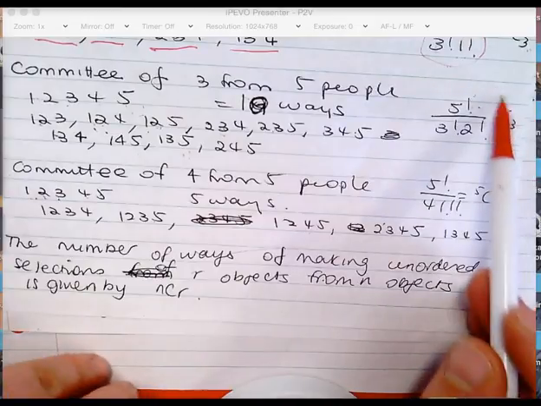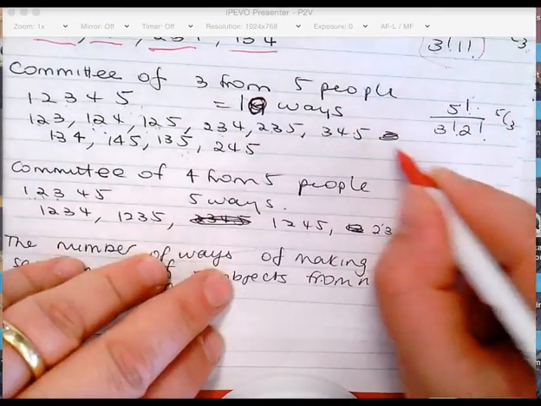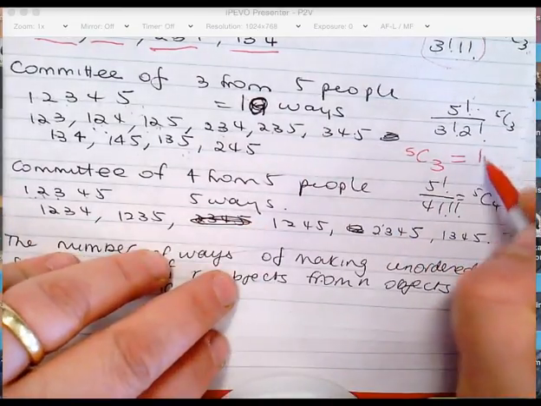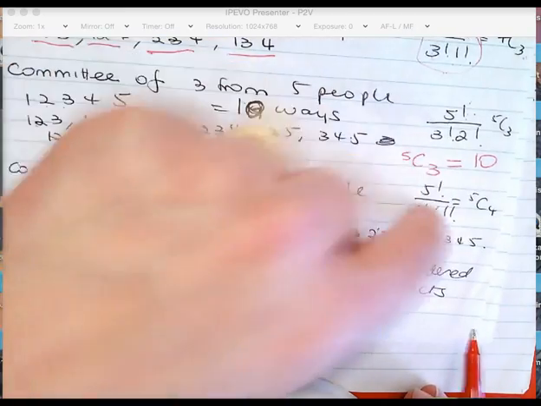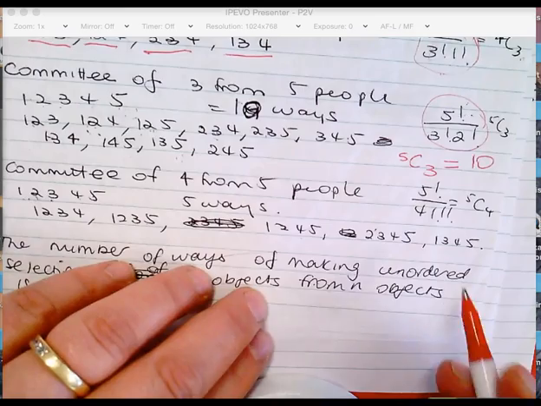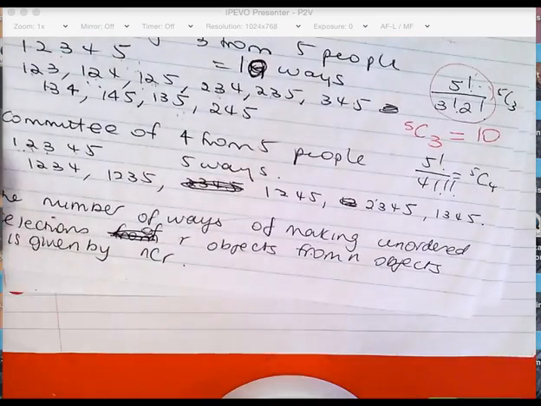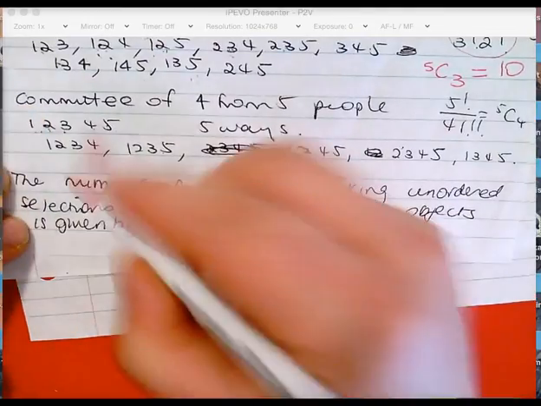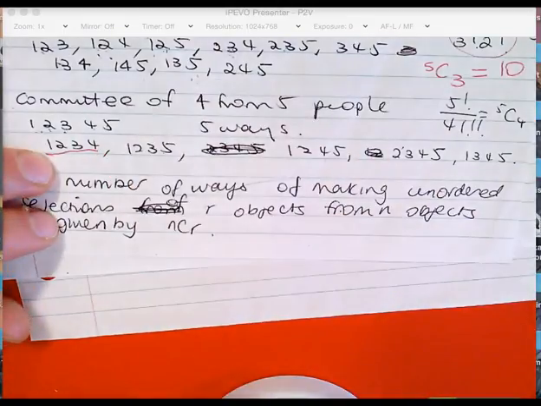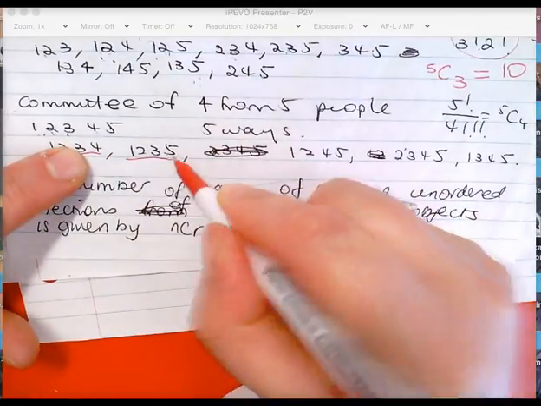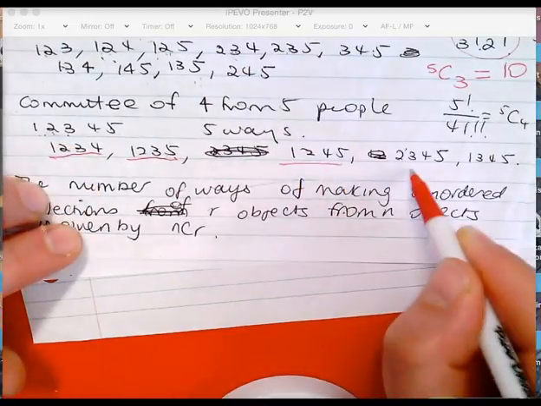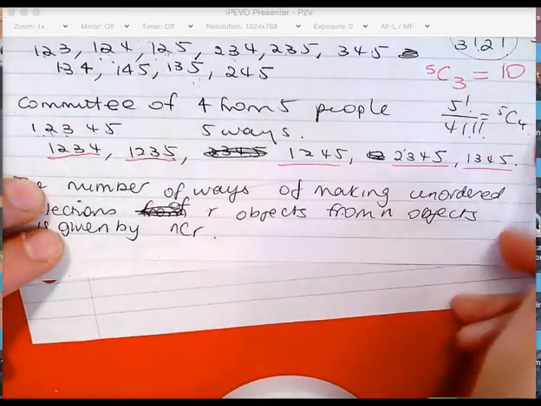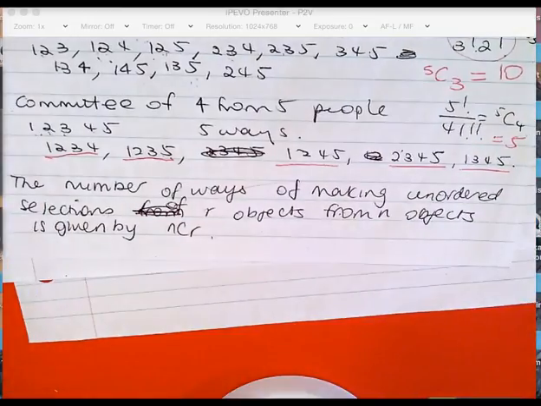But the quick way to do it is just 5 choose 3. What's 5 choose 3 on your calculator? 5, second function, 5. What did you get? 10. So I'm listing them, but I'm doing on my calculator 5 choose 3. I know you're looking at this and thinking, what's that mean? Don't worry about it today. If you want a committee of 4 people from 5, it's just going to be 5 choose 4. Or, common sense, each person misses out. Person 5's not here, person 4's not there, person 3's missing here, person 1's missing there, and person 2 is missing there. 5 ways. 5 choose 4. On your calculator, it's also 5.